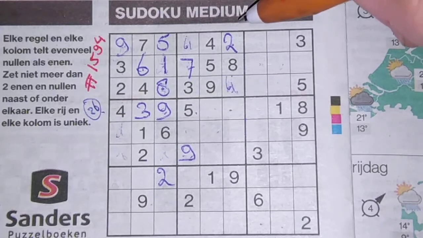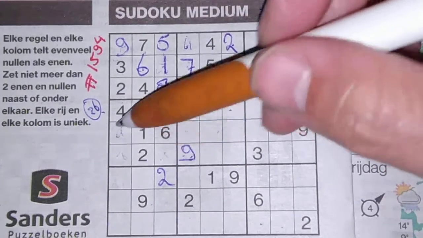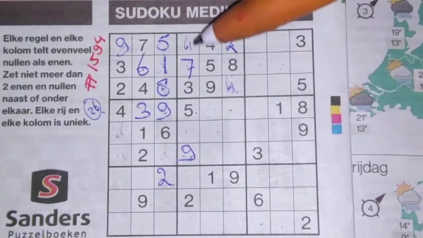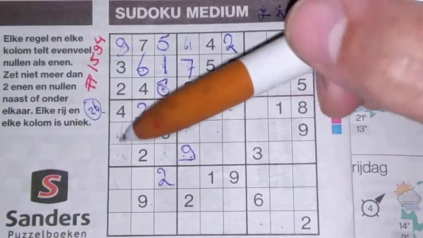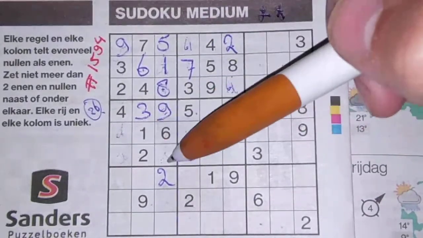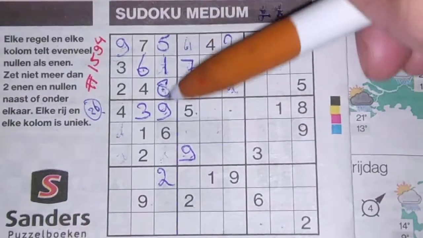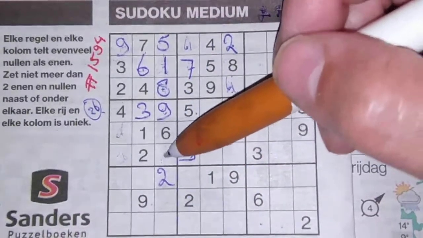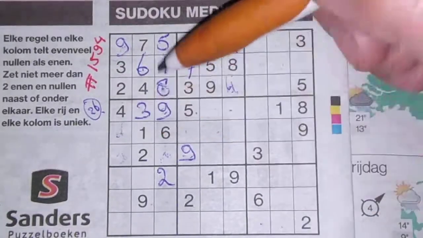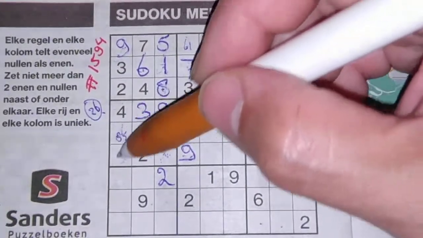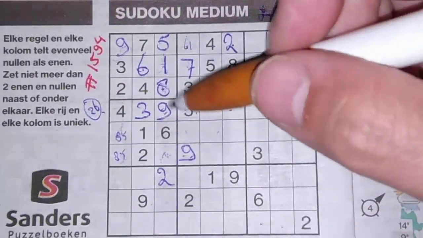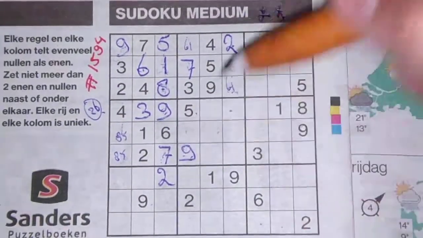8, 5. 3 missing numbers. Those 3 missing numbers are the 7, the 8, and the 5. And look, we have the 8 and the 5 here in this column. So no 8 and the 5 in this box. The 8 and the 5 goes in these 2 boxes. Let me mark them. So 1 box left in this big square for the number 7.